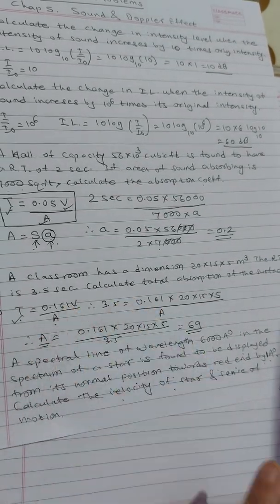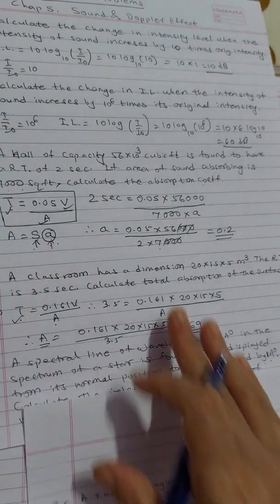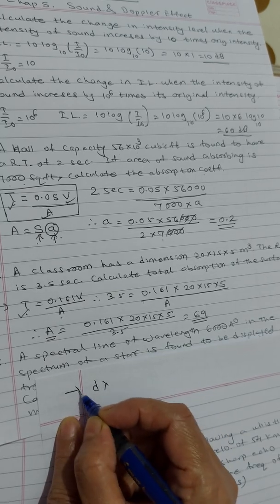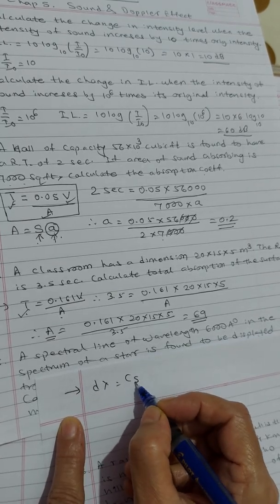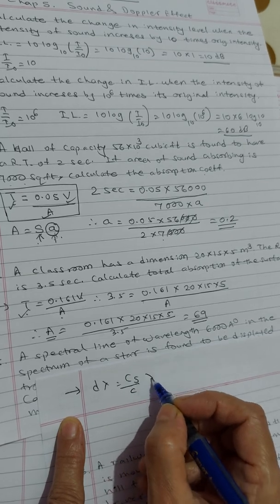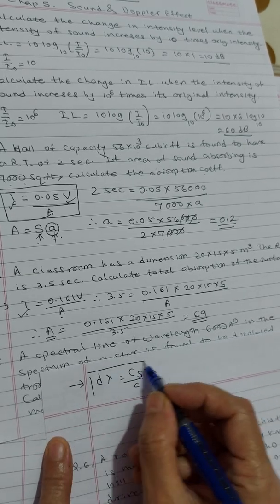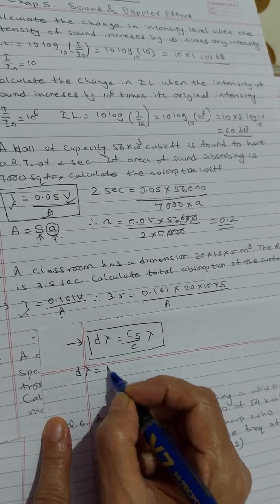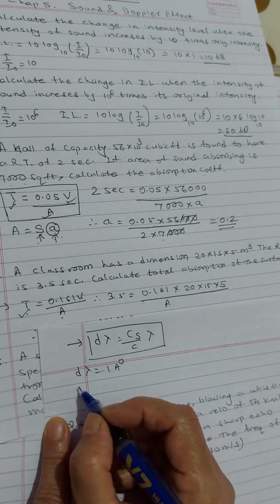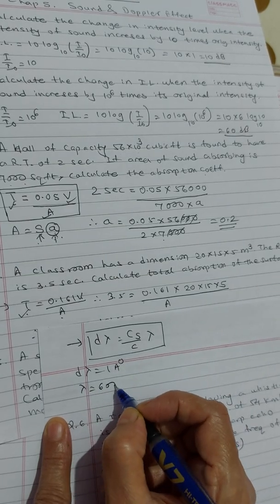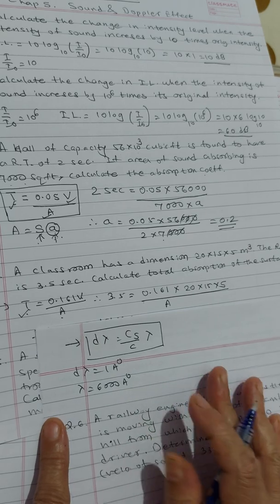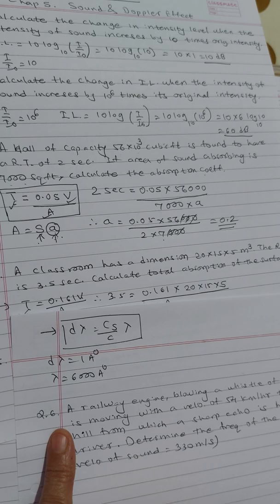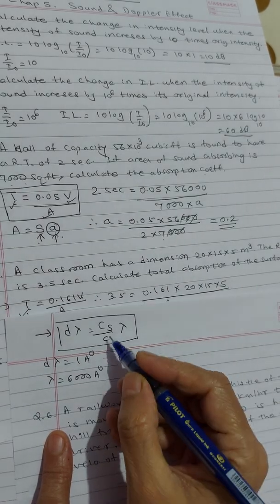So now in this case we will be using the formula dλ = Cs / C × λ. What is given to you? Given to you is dλ. How much is the shift? It is 1 angstrom unit. And how much is λ? It is 6000 angstrom unit. Now the value of C is obviously known to us. So our job is to find out basically Cs.